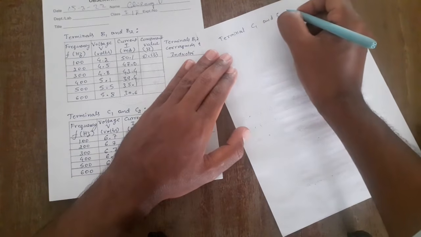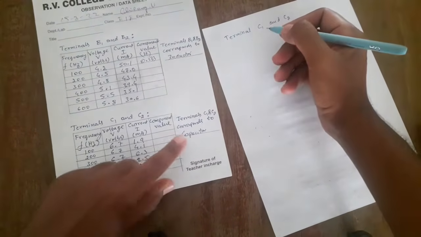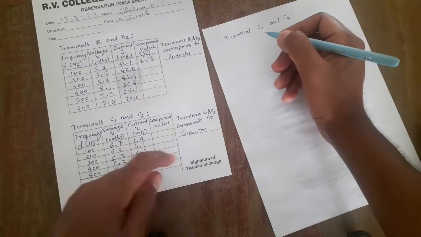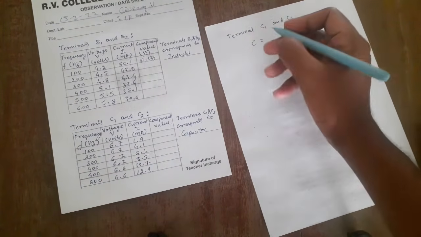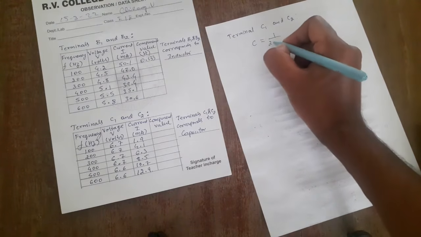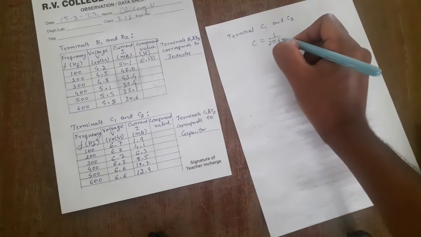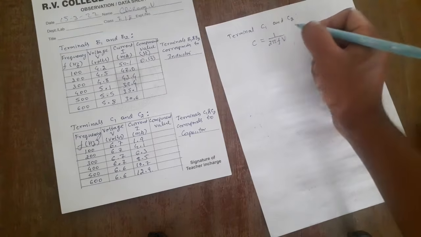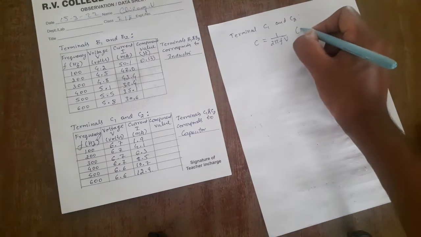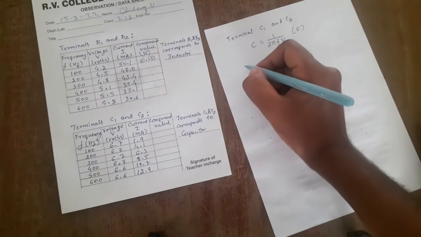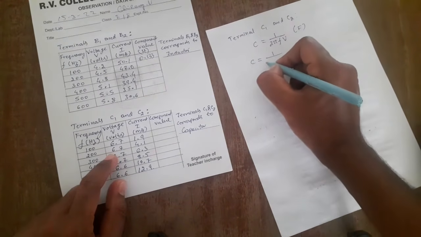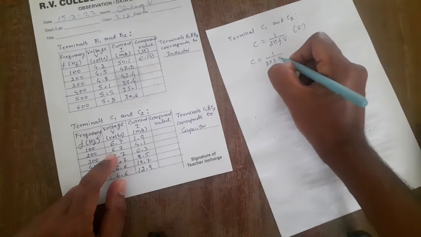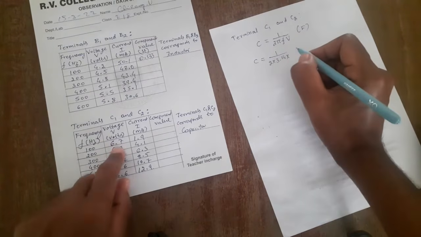So terminals C1 and C2 we identified as a capacitor, and for a capacitor the capacitance value is given by C equals I divided by 2 pi F into V, and the capacitance unit will be farads. So let me substitute the first reading. For the first reading, C equals, what is the frequency?